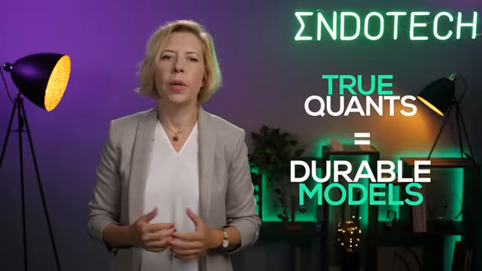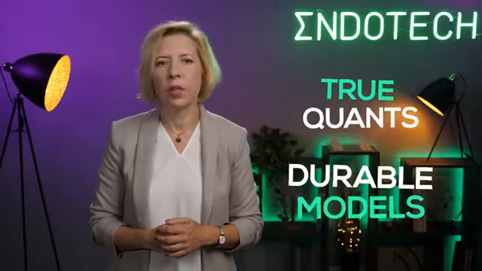To explain how we at Endotech and other true professional developers are building durable models, I decided to look for a good analogy on the subject, whether modeling of markets for trading is a science, business, or art, and I found the best analogy in sports. Trading is a zero-sum game. There are winners and there are losers.